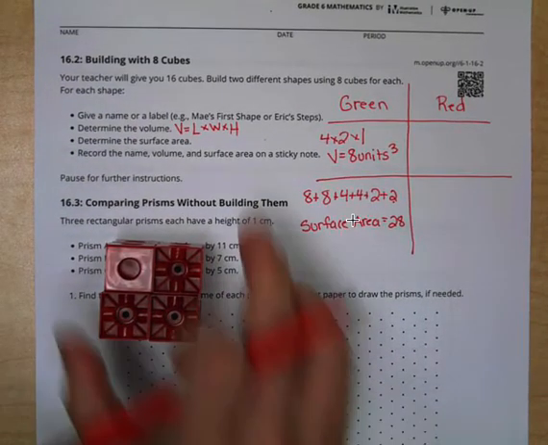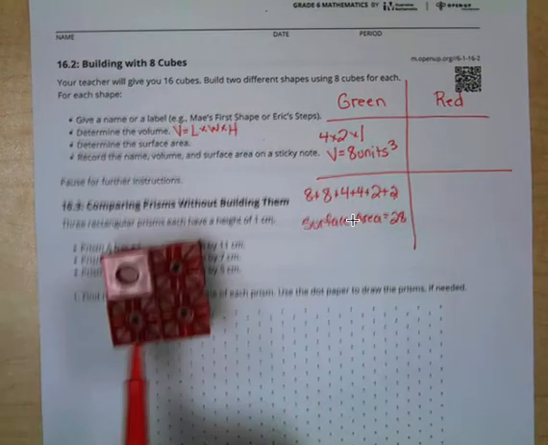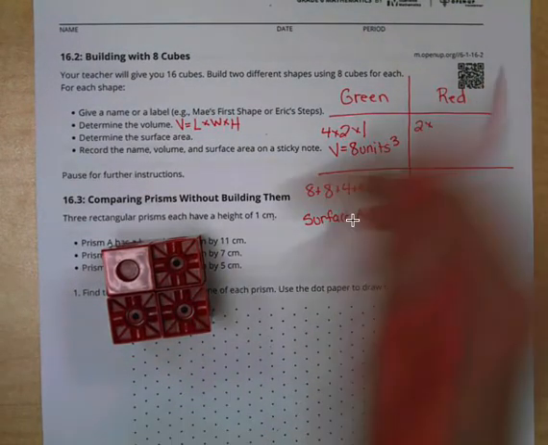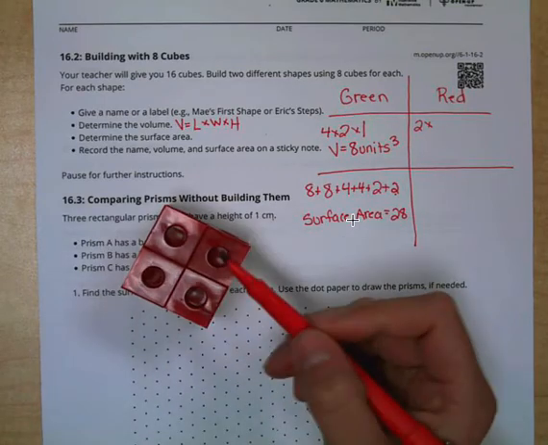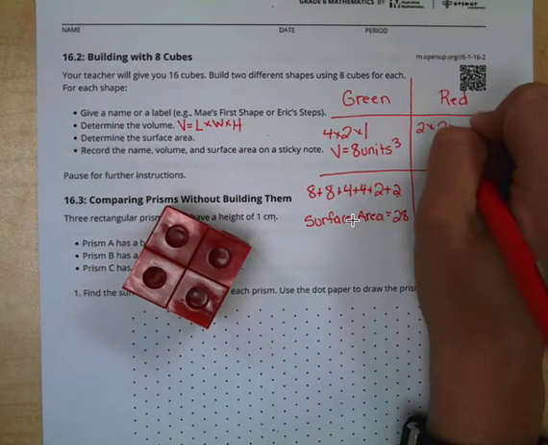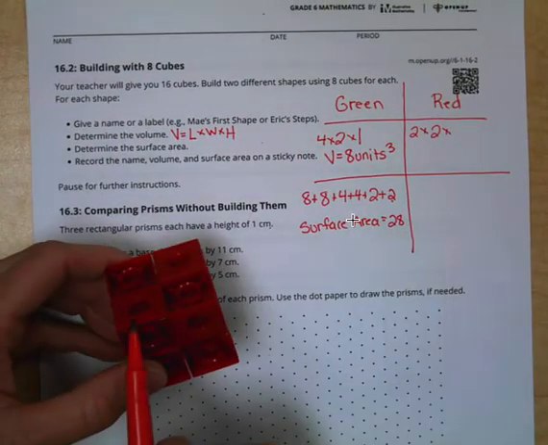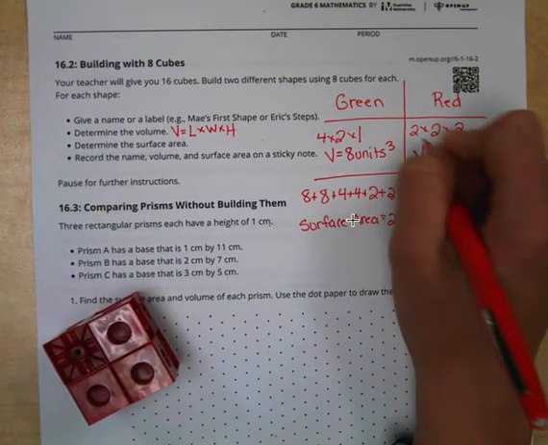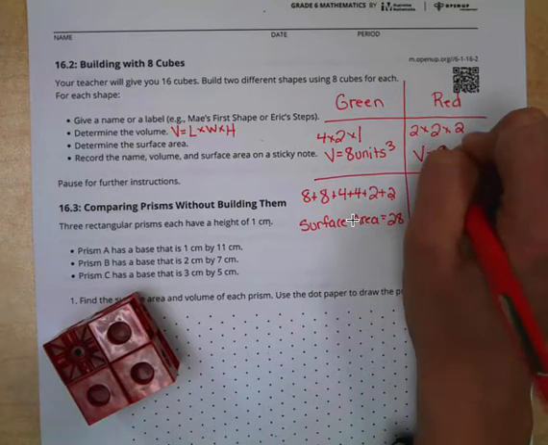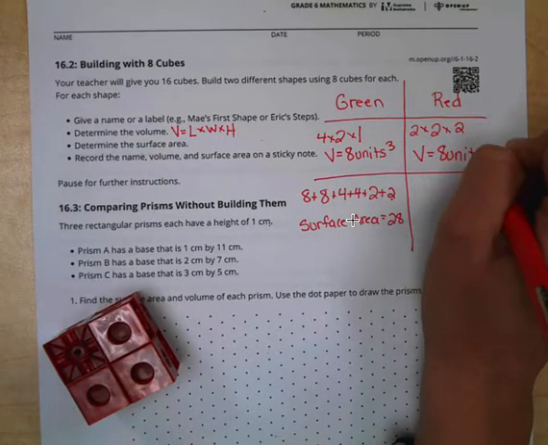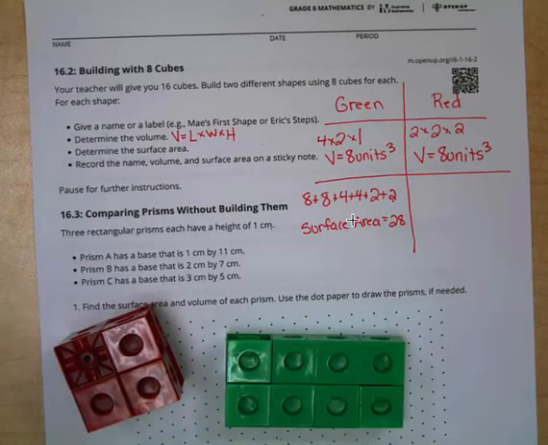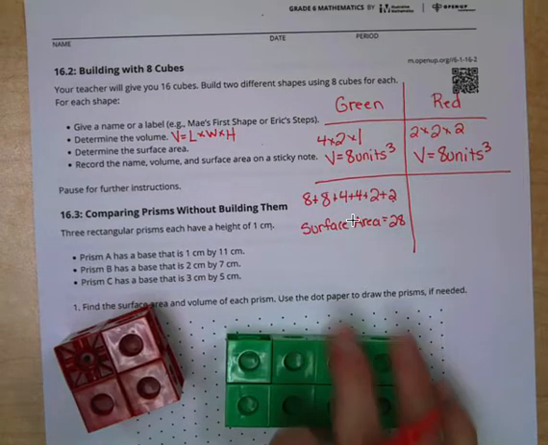Okay, so we have a length of 2, a depth of 2, and a height of 2. So our volume is equal to 2 times 2 times 2, which is 8 units cubed. That makes sense because these are both made out of 8 blocks. I already told you that, so they should have the same volume even though they look different.